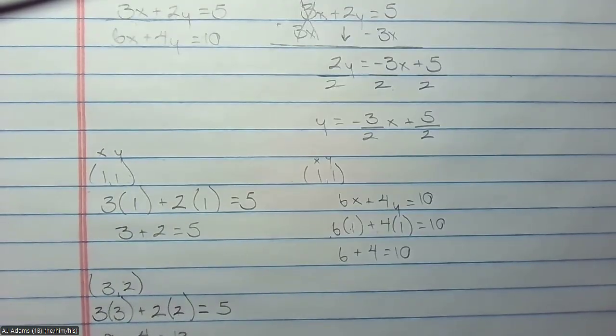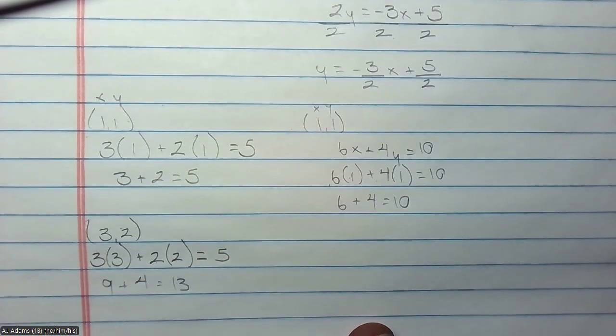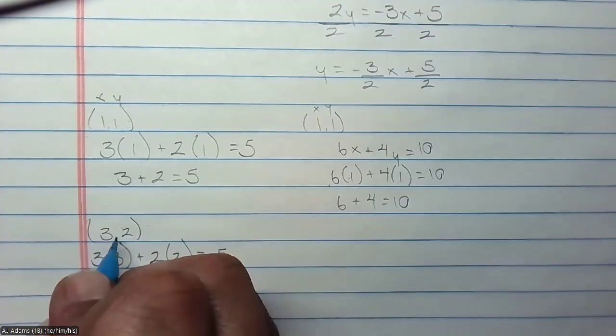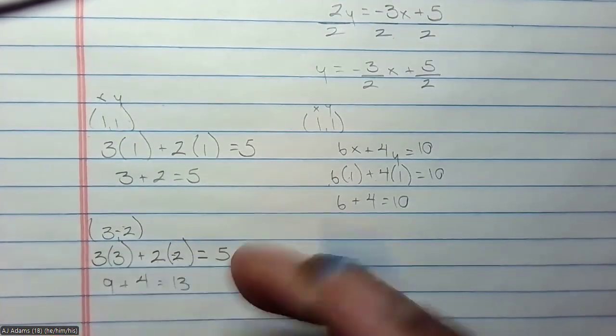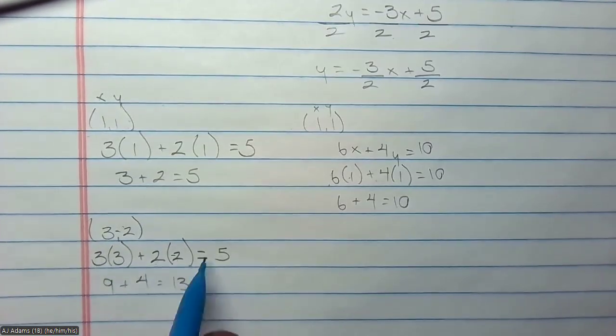That's not quite right. Sorry, I forgot the negative 2. It's a negative 2. So we have 3 times 3 plus 2 times negative 2.